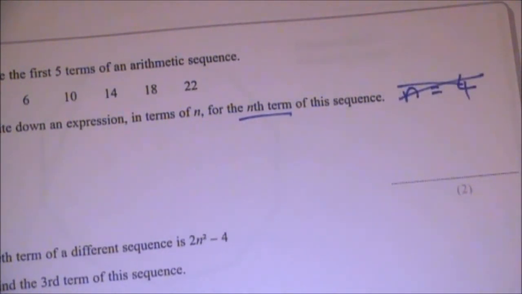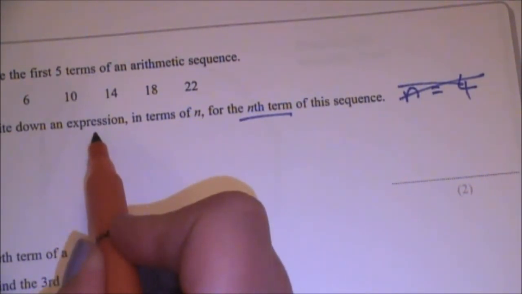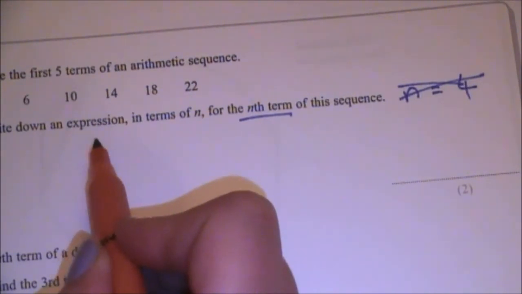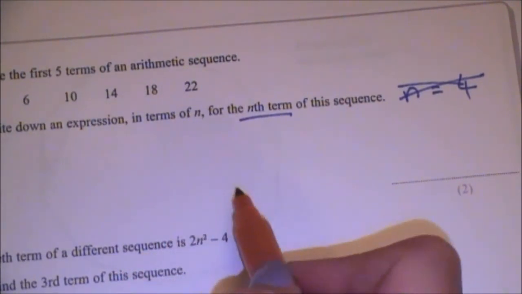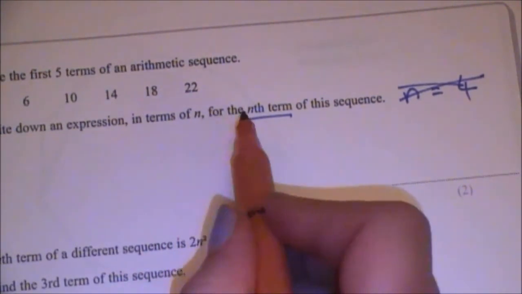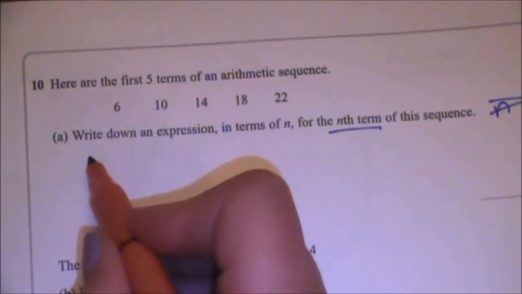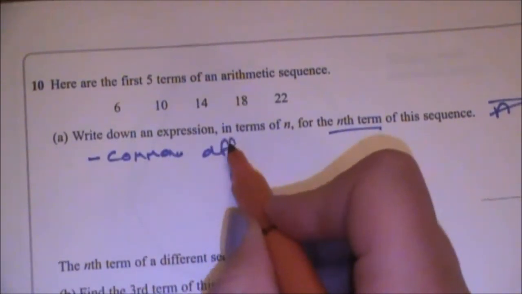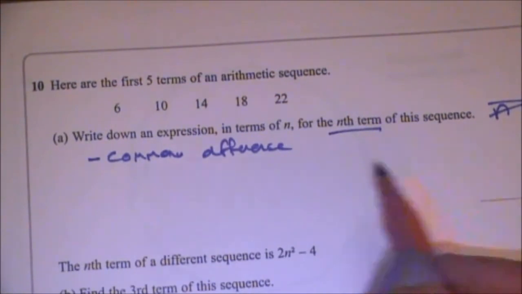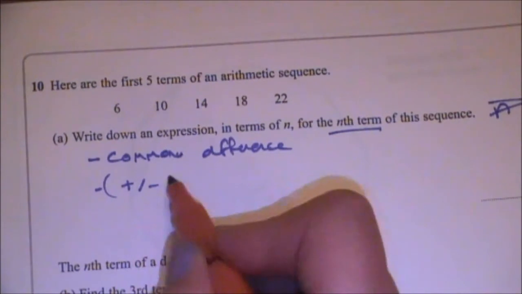That is not what you need to do. First of all, it's asking for an expression. There is no equal sign involved. If they wanted an equal sign, they would have asked for an equation. So they want an expression. In terms of n, that means n is in the middle of it. It's based around n, and it's called the nth term. So what I do need to do is find 2 things. The first is the common difference. And then I need to find my plus or minus number.